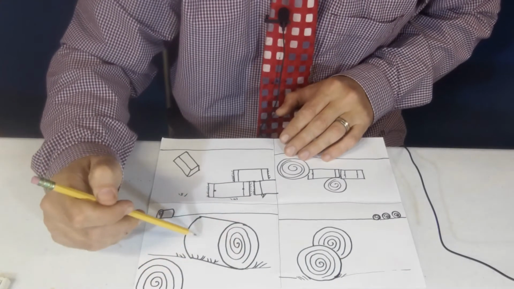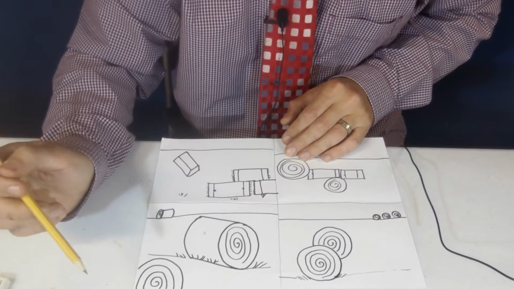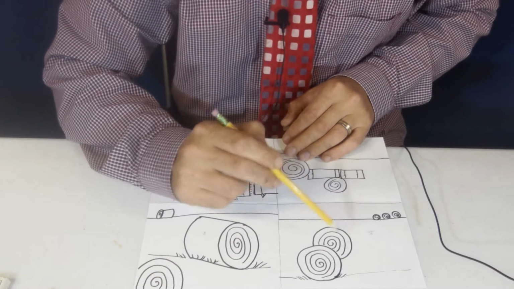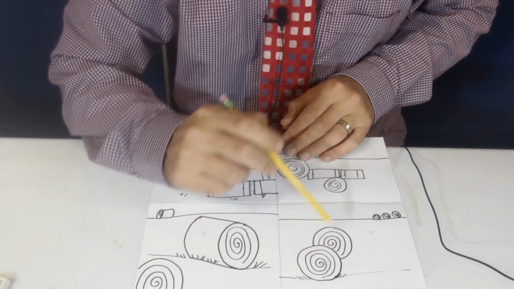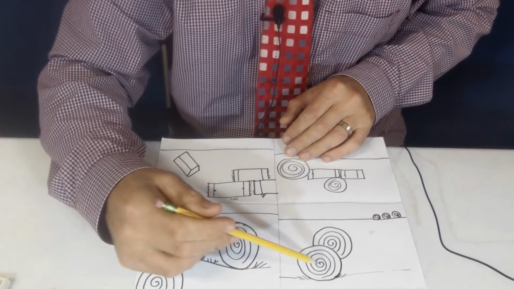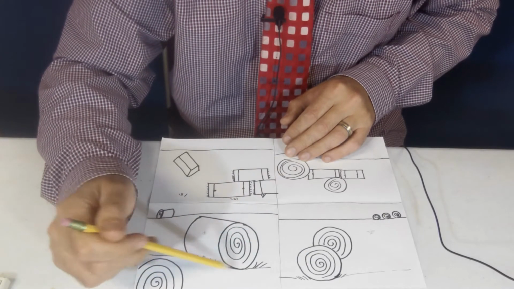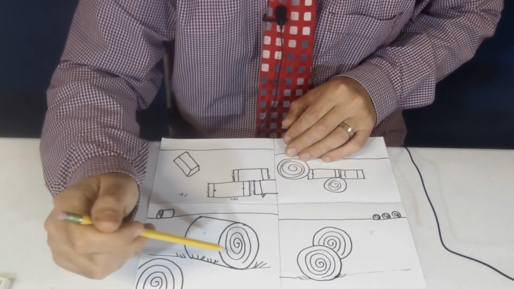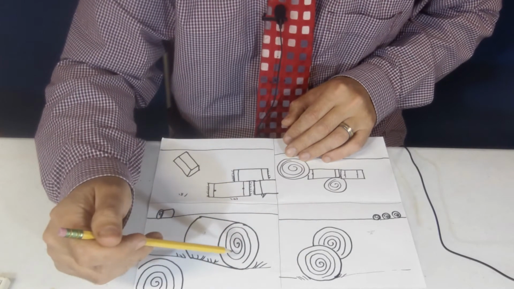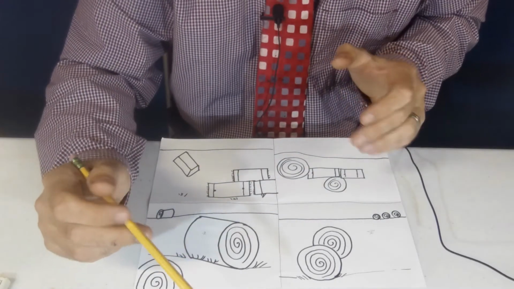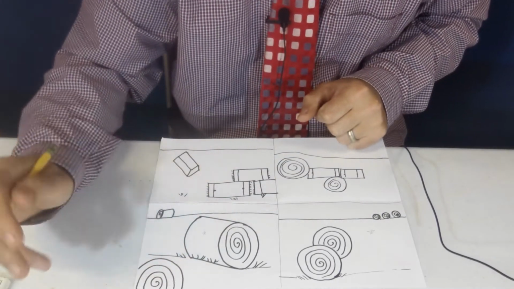What I like about this picture is this hay bale, so I'm going to put a little star on there. I also like this picture. I like the way the 2 circles are, and I like the picture in the back. So I think I'm going to combine this hay bale with this picture. When I draw it out, I'm going to make sure I draw it nice and big. Hand-wise, we want that hay bale about as big as our hand.